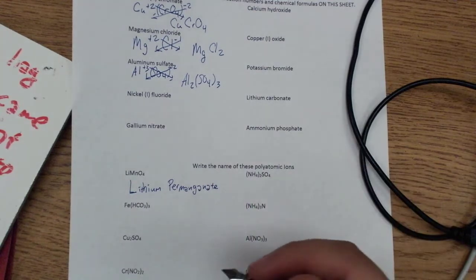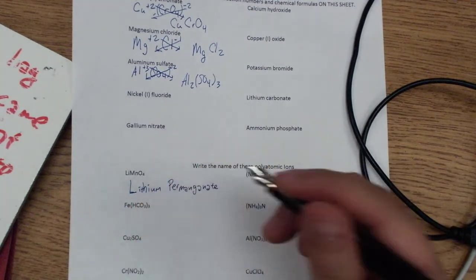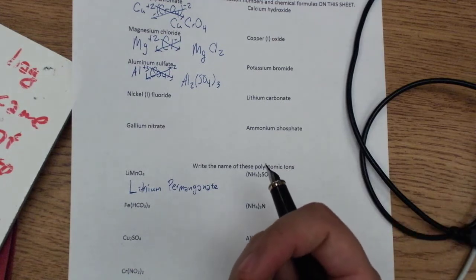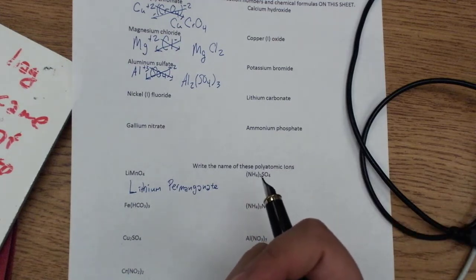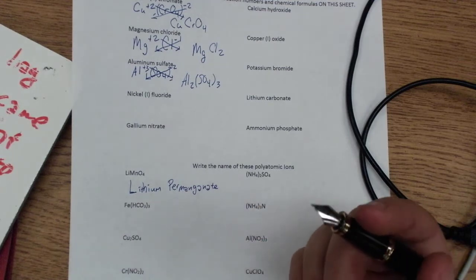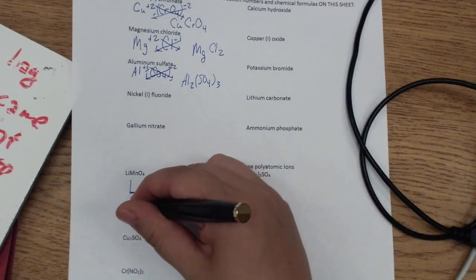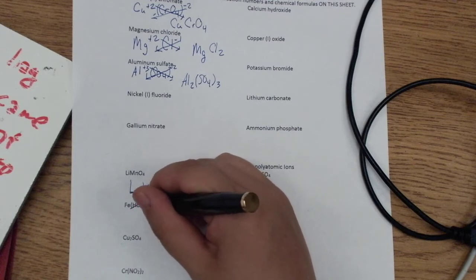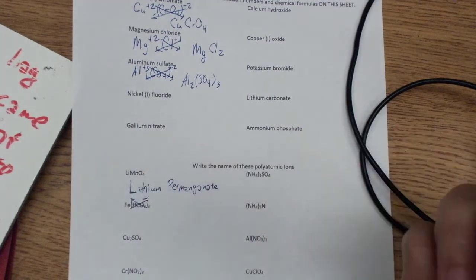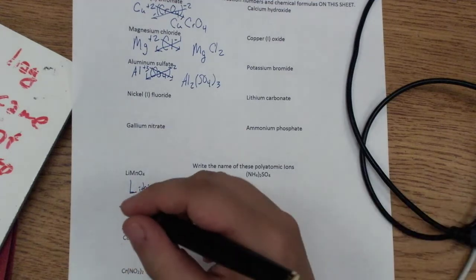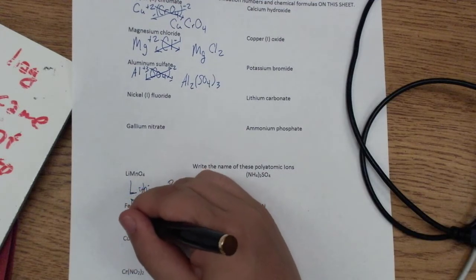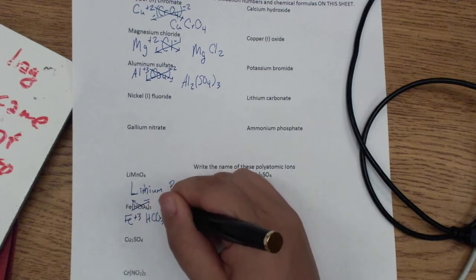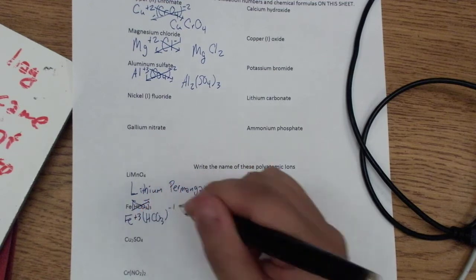All right, versus iron is a transition metal. It's not in group 1, 2, or aluminum. So I'm going to have to start crossing up my oxidation numbers. I'm going to cross up Fe's, minus 1. Cross up that 3 on the outside of the parentheses. It's going to be Fe plus 3, HCO3 -1.